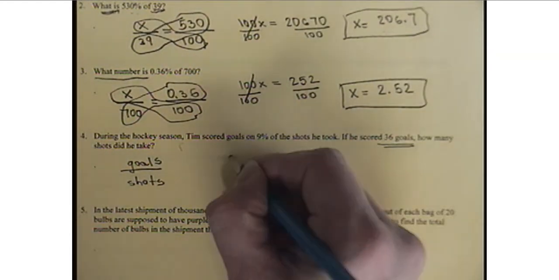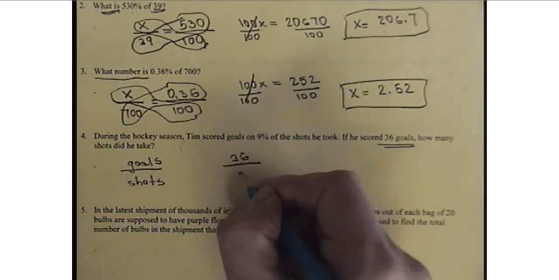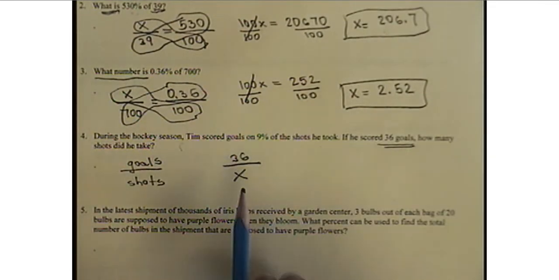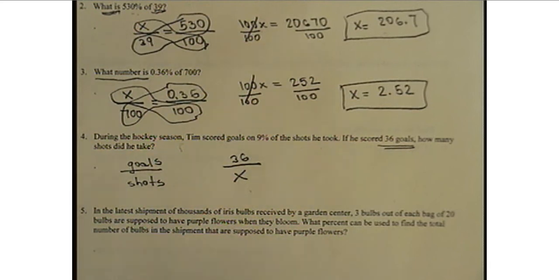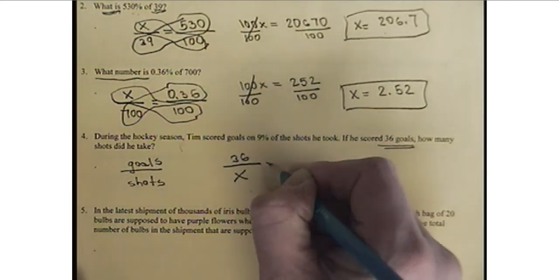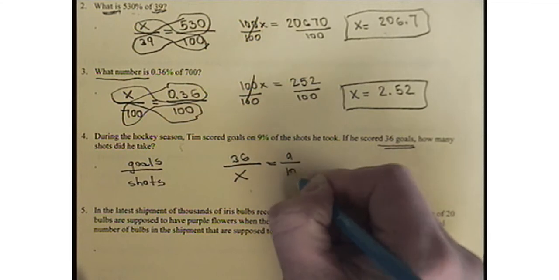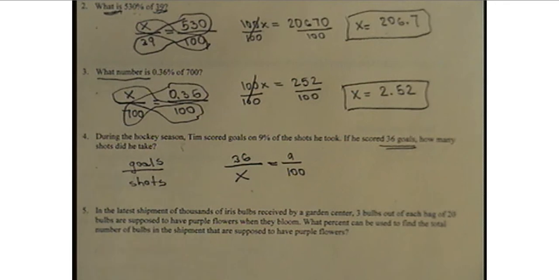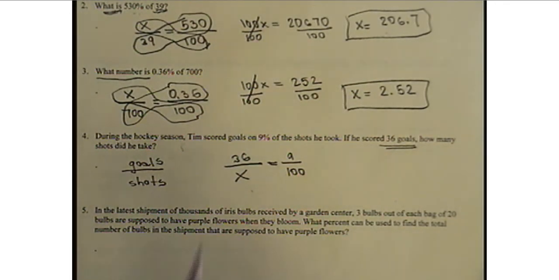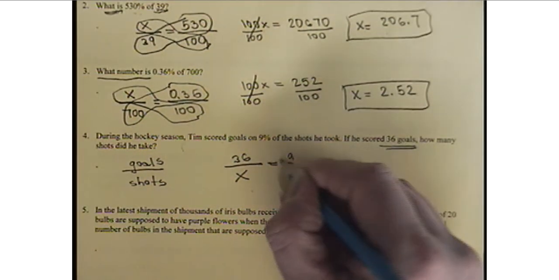Because he scored 36 goals, I will put 36 on the top. I don't know the total, this is what we're looking for. Part over total, in other words. So the part, 36 goals, over the total, we don't know how many, is equal to 9% over 100. When you have a word problem like this, also think about what is given to you. Is the total given, or only the part, the score in this case? You have to set up your equation and then do the calculation.